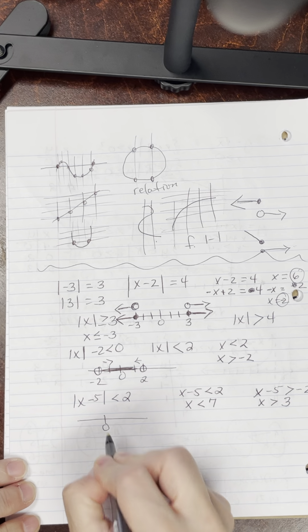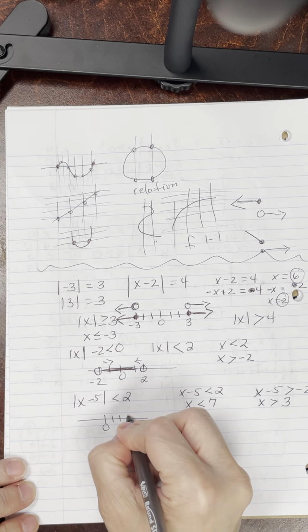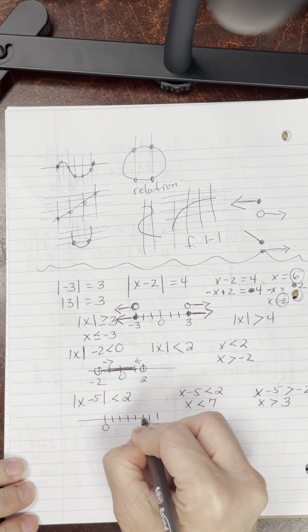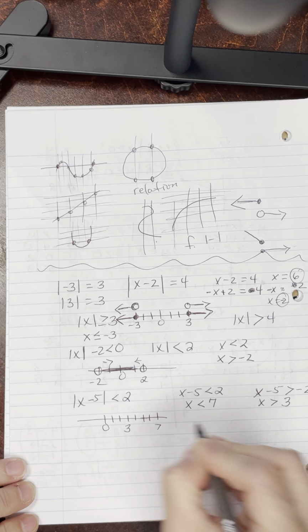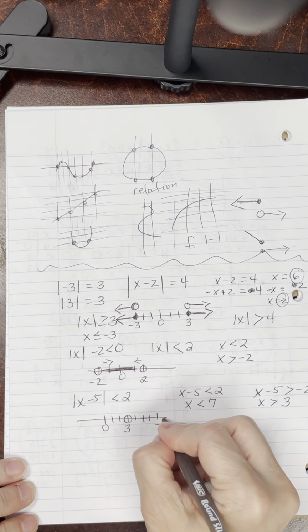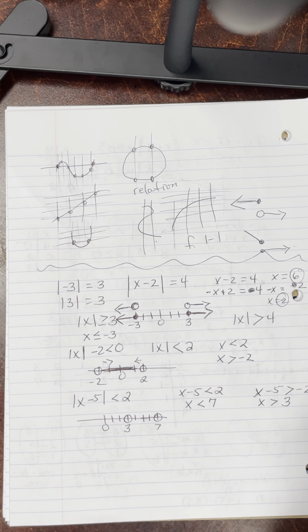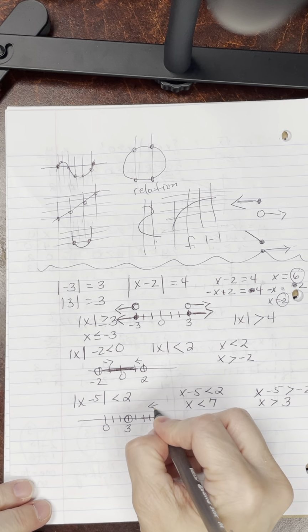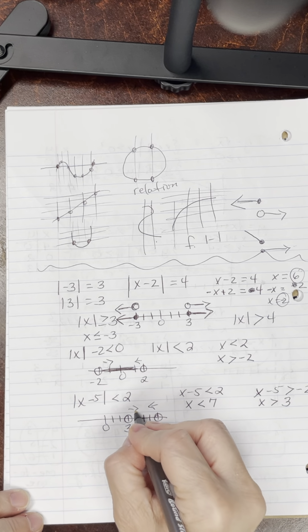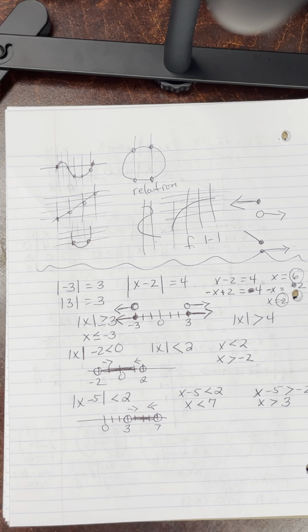And it wants this graphed. So here's 0. 1, 2, 3, 4, 5, 6, 7. Here's my 7, here's my 3. No equal line, so open circles on both of those. I am less than the 7 and greater than the 3. So again, that's joining in between. Example 3.